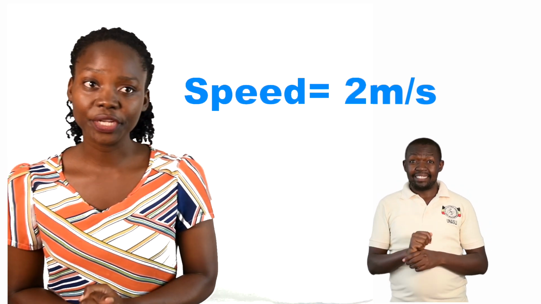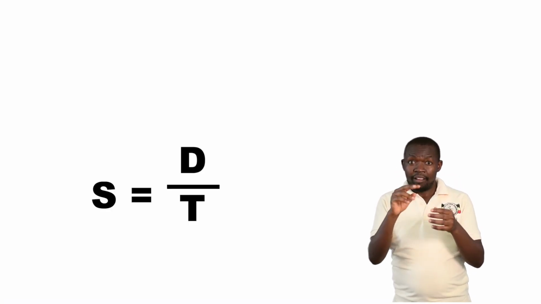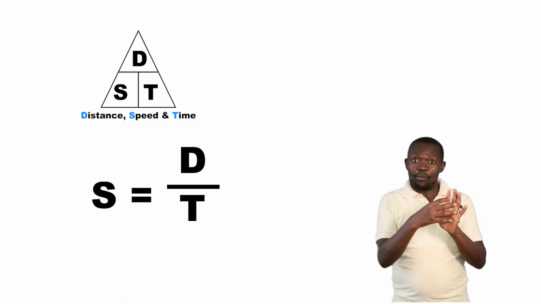So in summary, we are going to say in physics, the term used for distance covered in a unit time is speed. And we know that when you are given the formula speed is equal to distance over time, you can also play around with that same formula to find the distance.